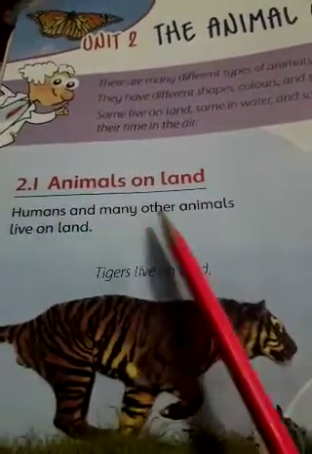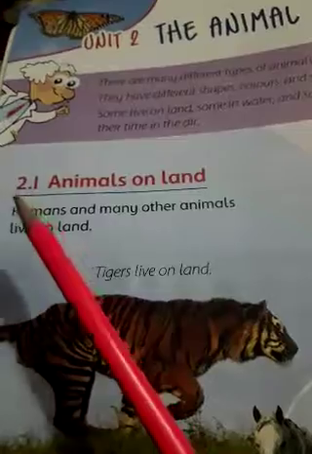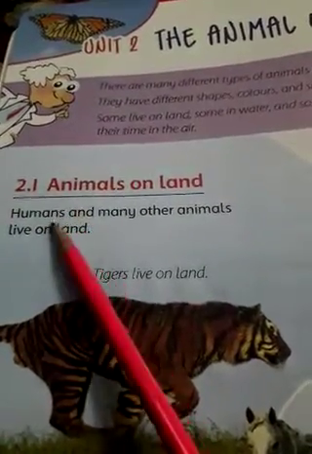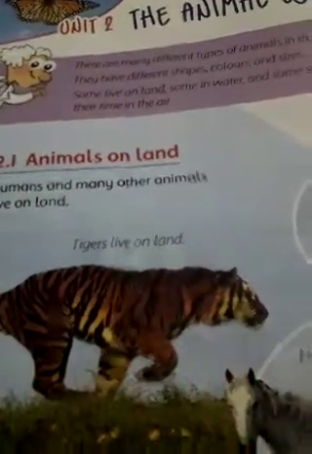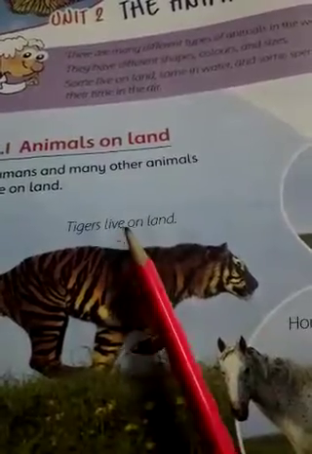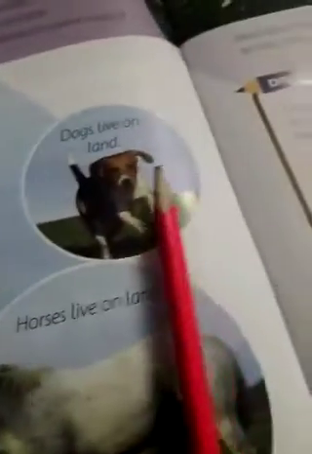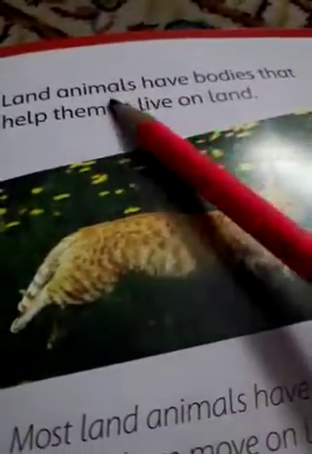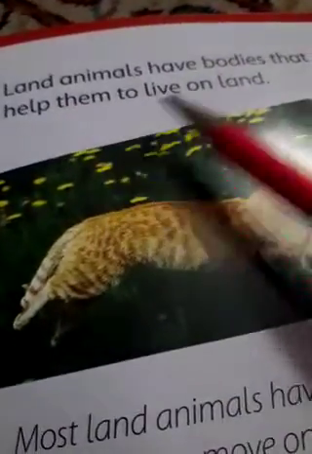Humans and many other animals live on land. We are all human beings, so we can survive on land, and many other animals live on land. For example, tigers live on land. Dogs live on land. Horses live on land. Cat, bear. Land animals have bodies that help them to live on land.